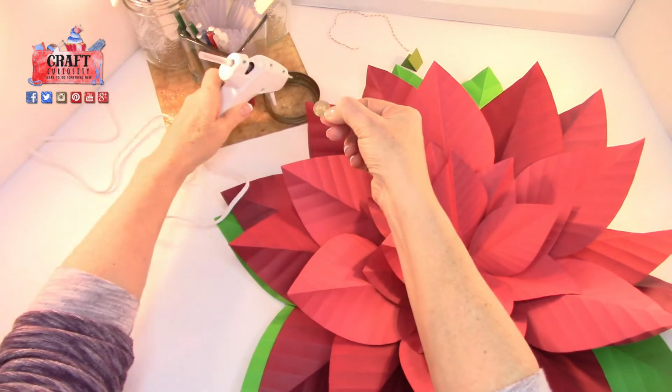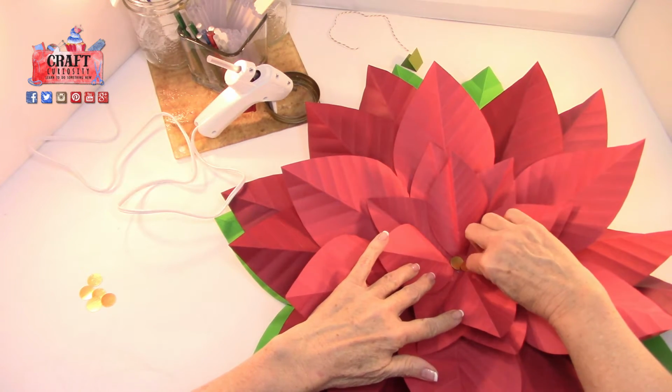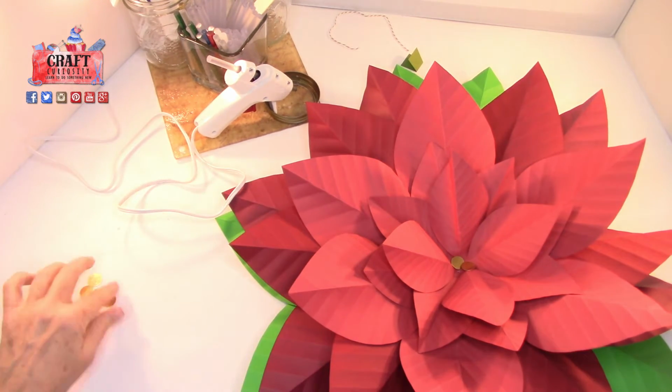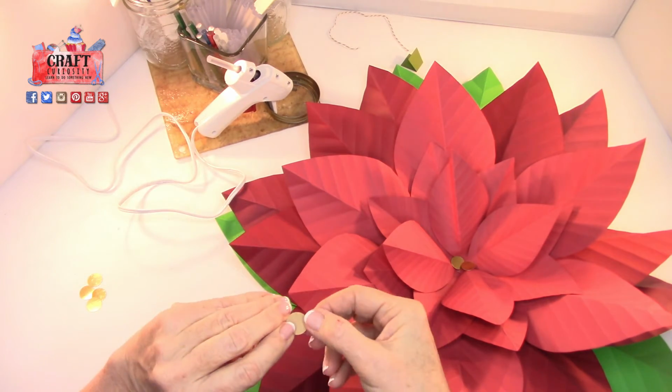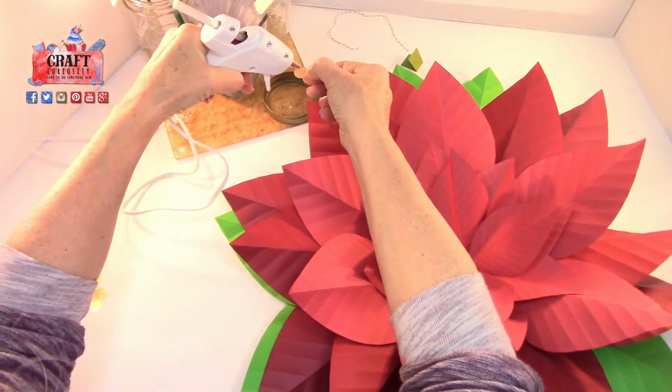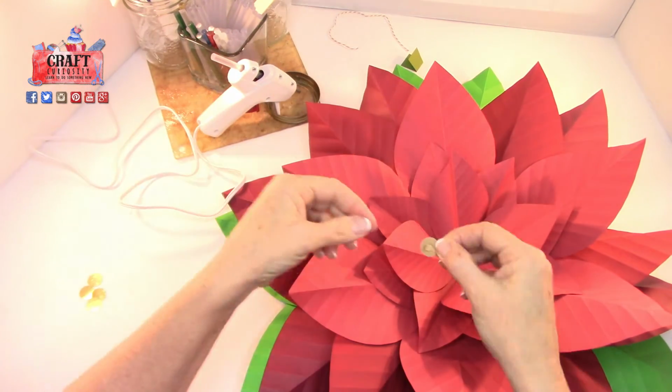Now that your flower is done, again, just be careful not to get little stringers going everywhere. These don't have to be in any kind of order or unity. They can really be somewhat random. I think, personally, they look better that way.